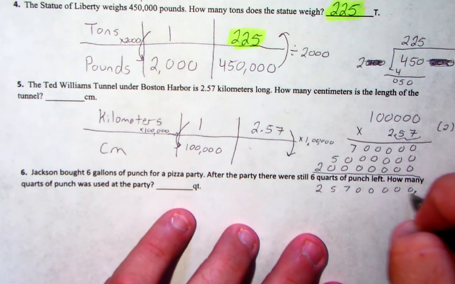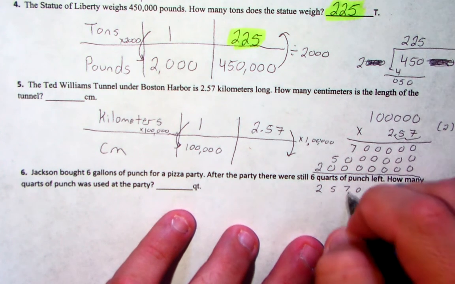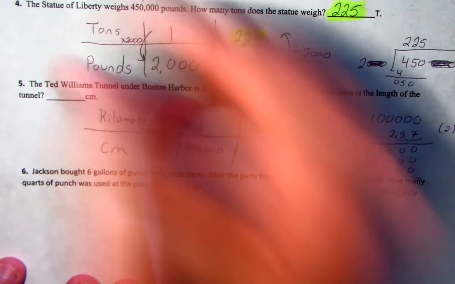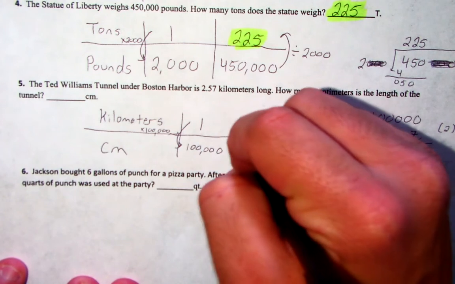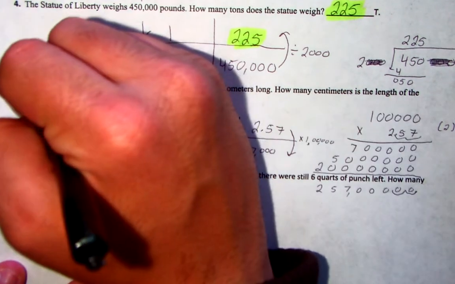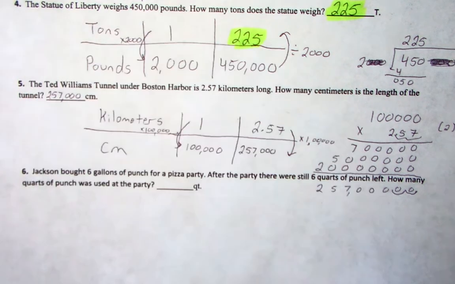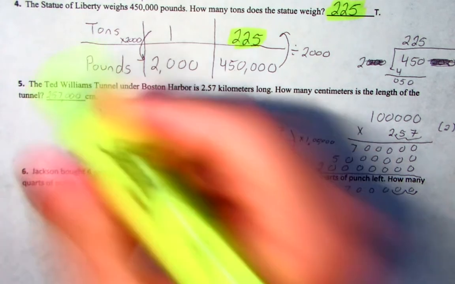Okay, remember I have to move the decimal back 2 places. 1, 2. So you should get 257,000. Again, some of y'all just know how to move the decimal over, so that's fine if you just move the decimal over. Again, the final answer is 257,000 centimeters.